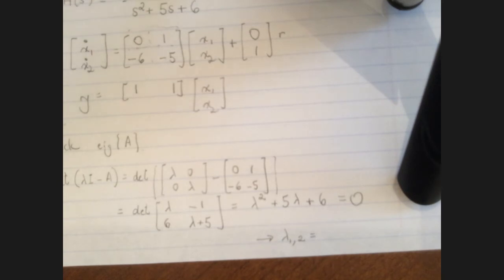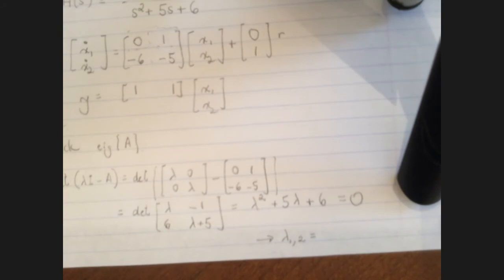And what did you get there as your eigenvalues? Type those in there. -2, -3, I see from Nick and from Nico.